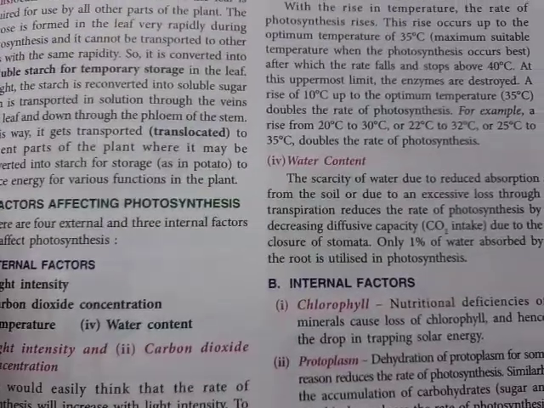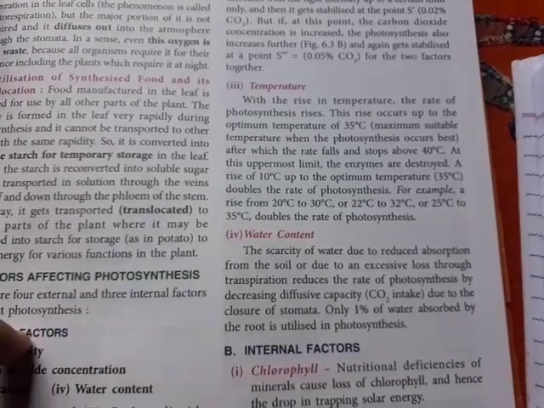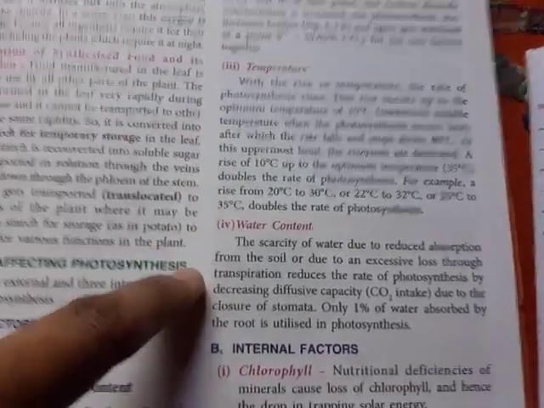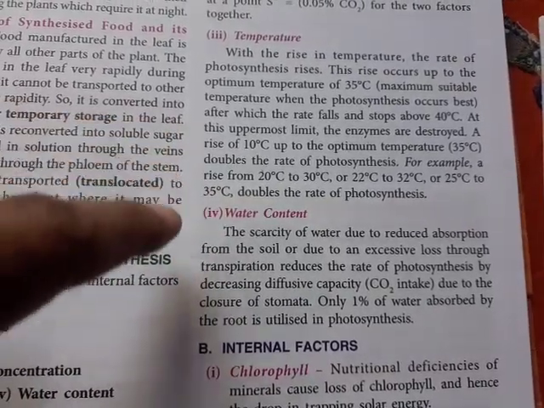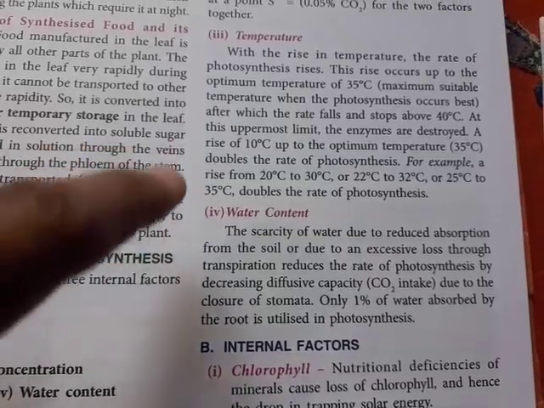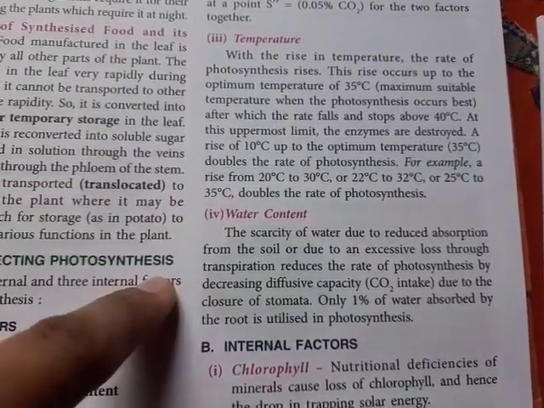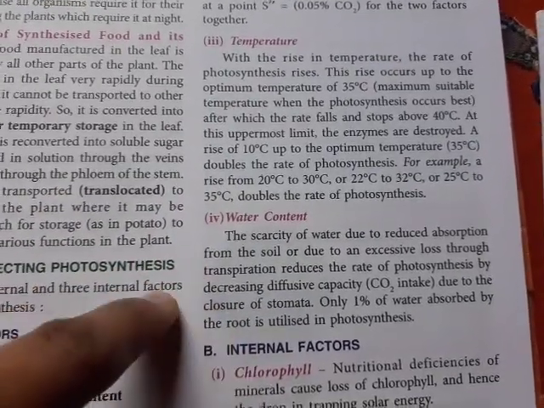So these are the external factors: light intensity, carbon dioxide, temperature and water content. So water content, we can say that when the absorption of water is decreased or the giving out of water is increased, we can say water content is reduced, rate of photosynthesis is also reduced because of the decreased diffusive capacity of carbon dioxide by the stomata.